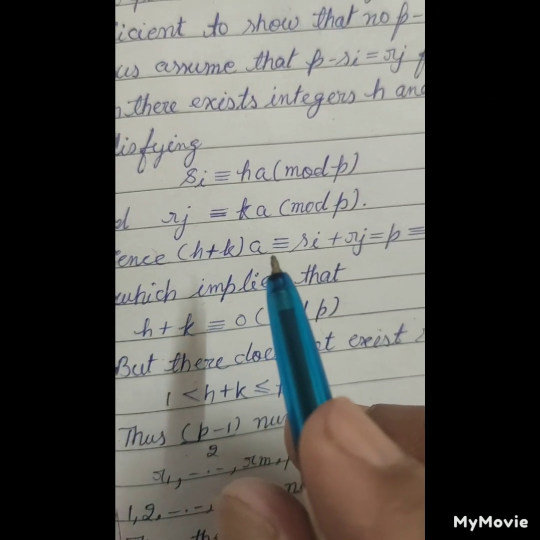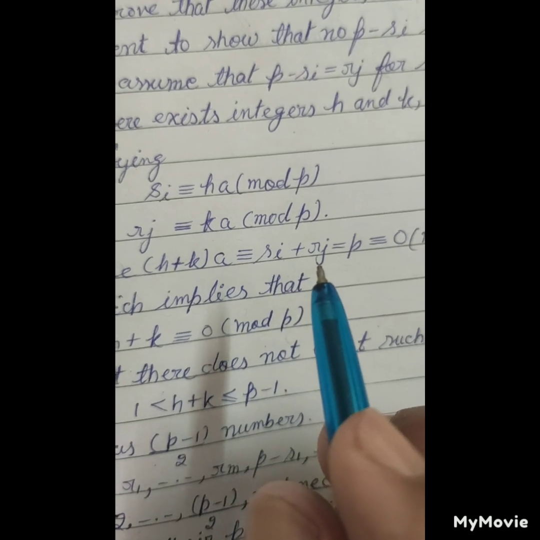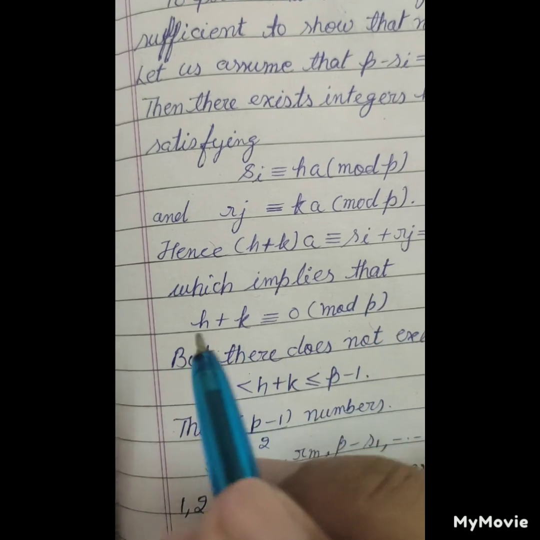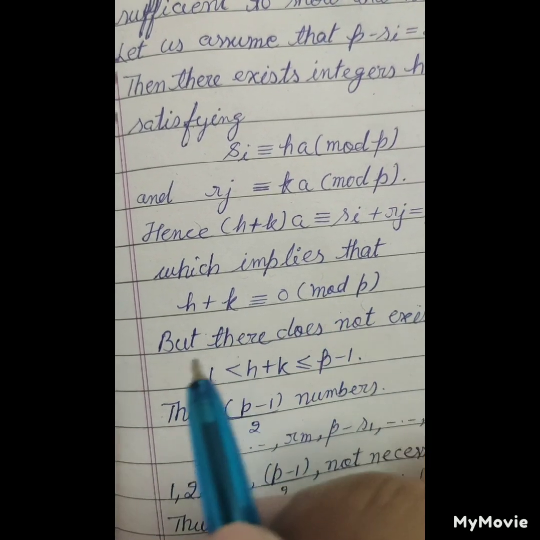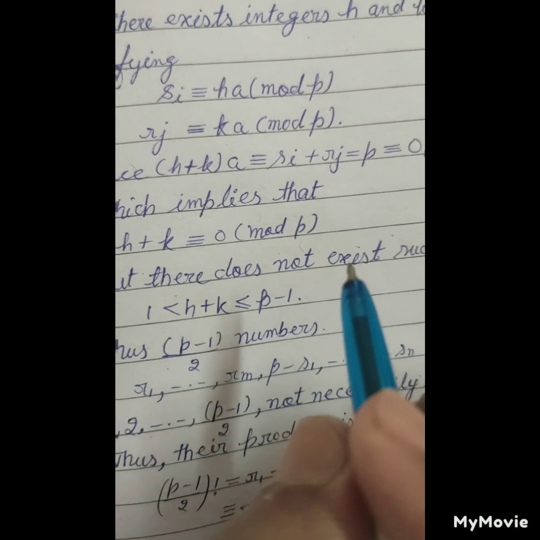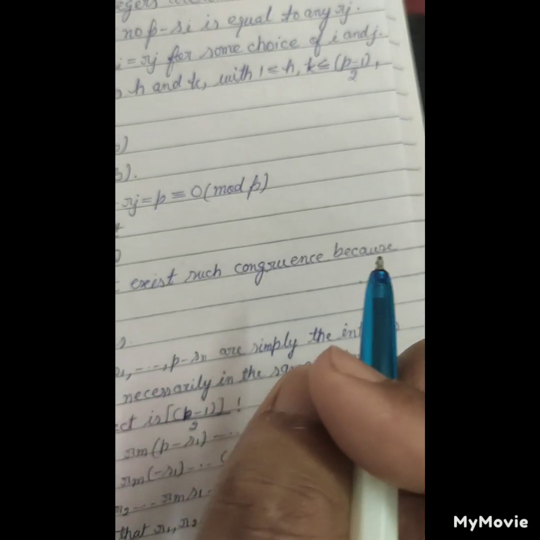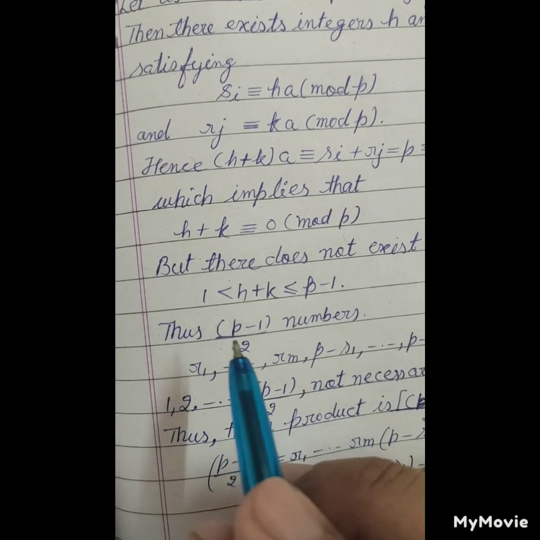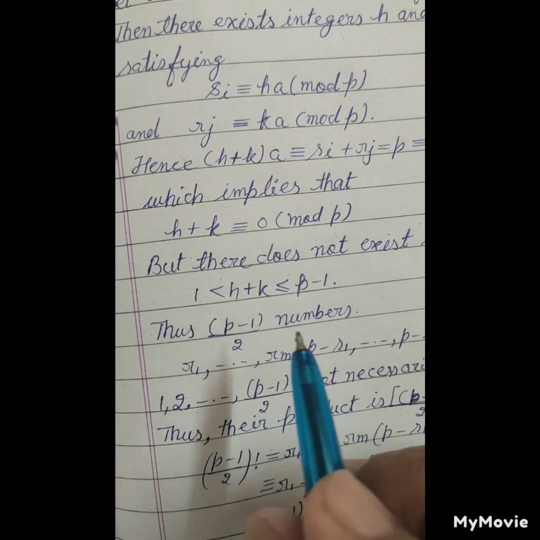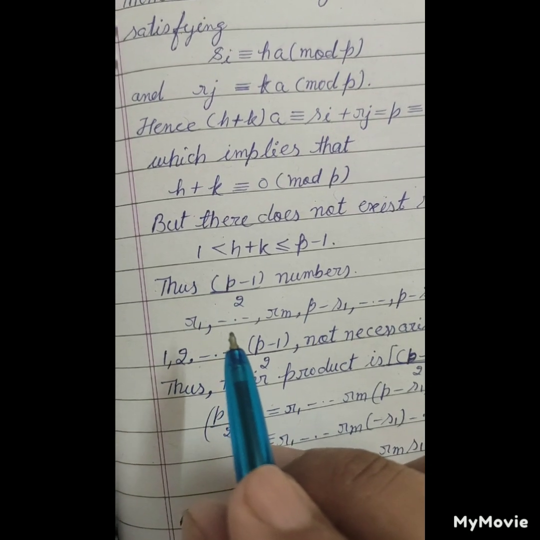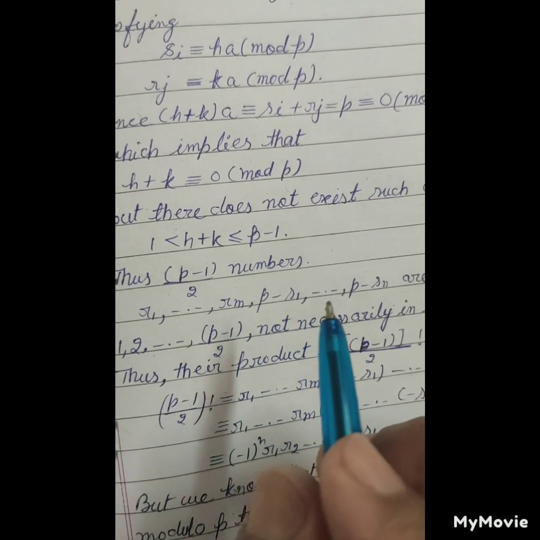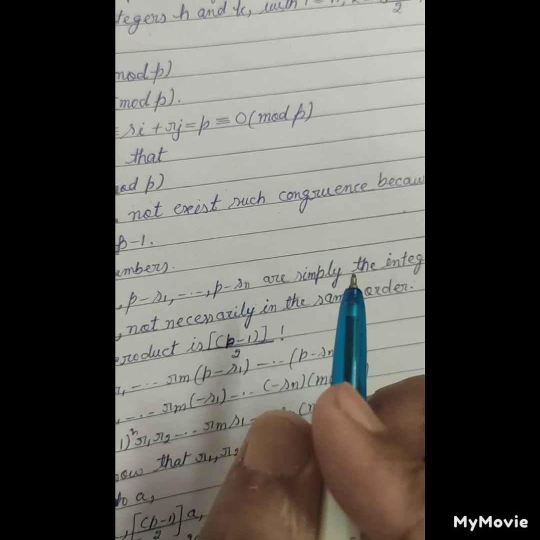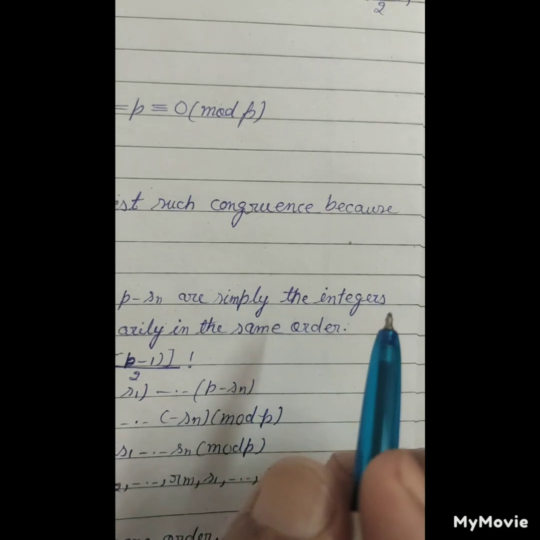Hence (h + k)a ≡ si + rj = p ≡ 0 (mod p), which implies that h + k ≡ 0 (mod p). But there does not exist such a congruence because 1 < h + k <= p - 1. Thus the (p-1)/2 numbers r1, ..., rm, p - s1, ..., p - sn are simply the integers 1, 2, ..., (p-1)/2.